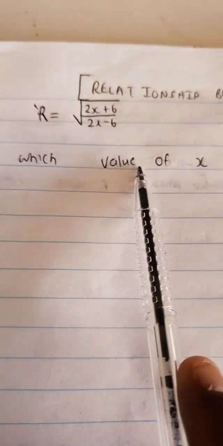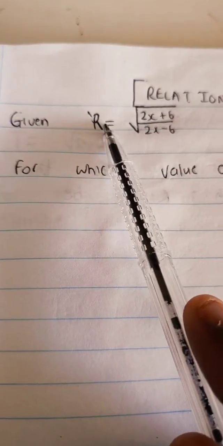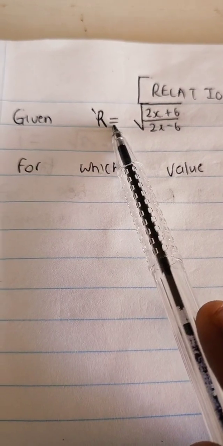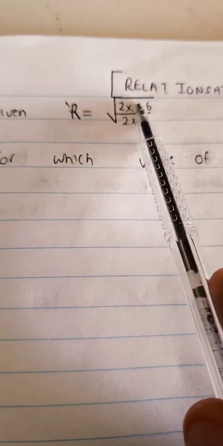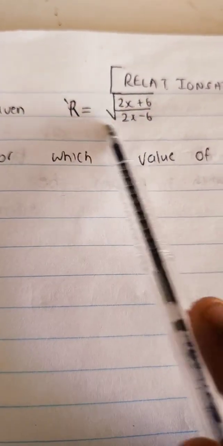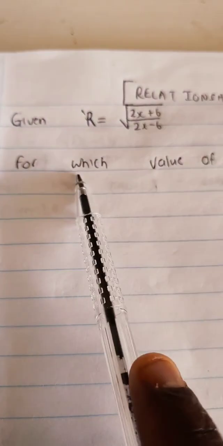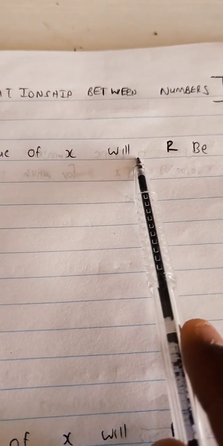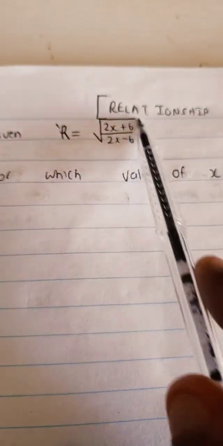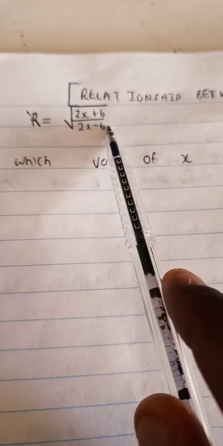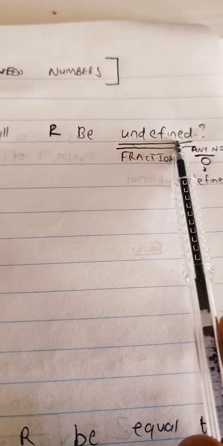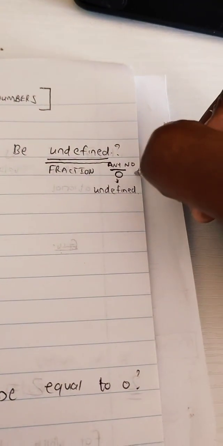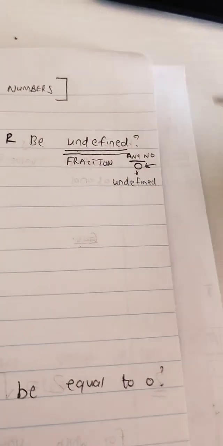For which value of x will r be undefined? r is the square root of 2x plus 6 over 2x minus 6. So we are asking which value of x will make r, meaning this entire expression, undefined.